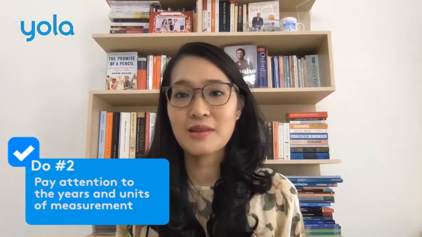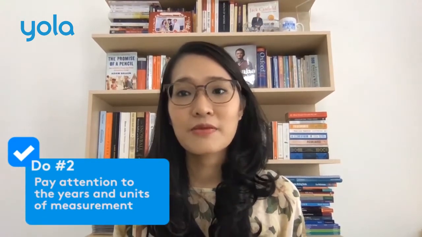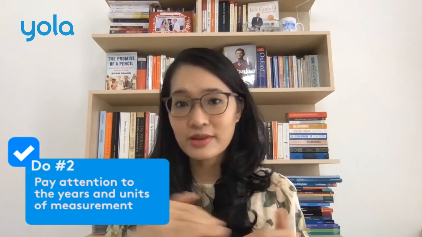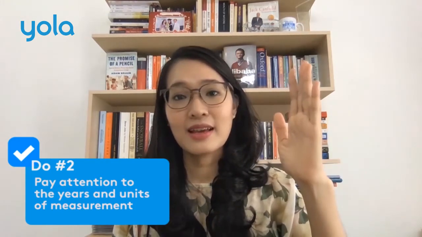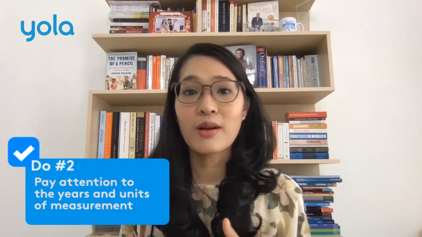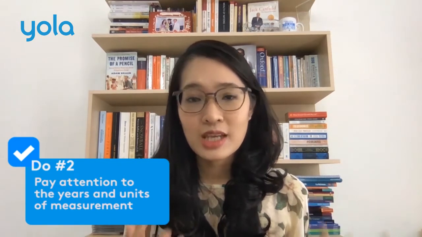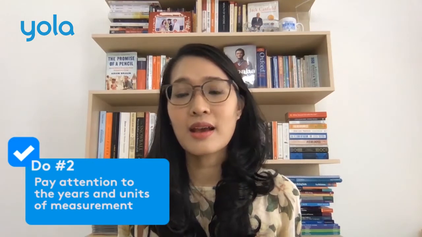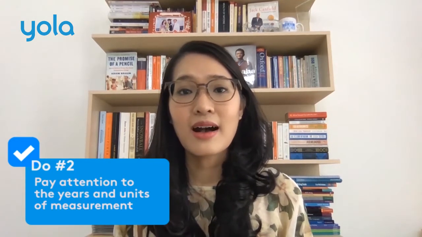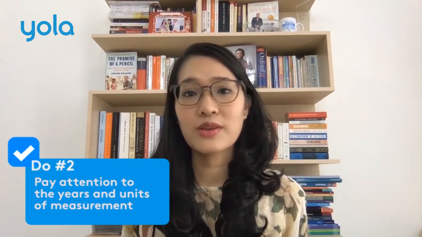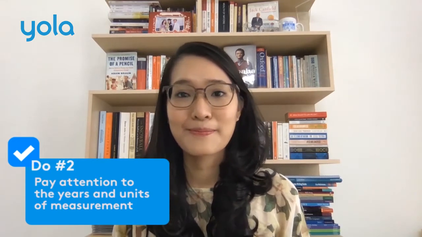Number 2, pay attention to the years and the units of measurement. You can look out for these on the horizontal or the vertical axis in line charts or bar graphs. The years are going to help you to choose the right tenses to write, whereas the units are going to make sure that you're going to quote the correct data.